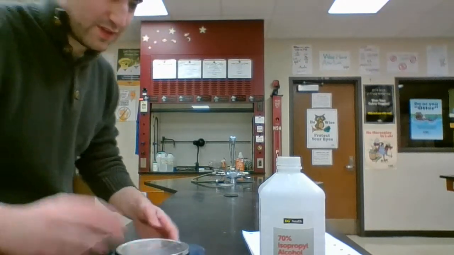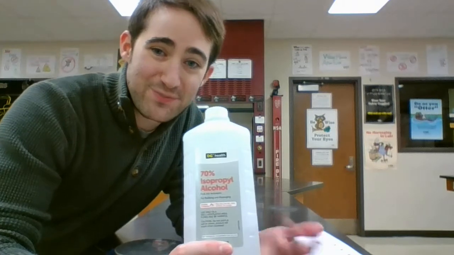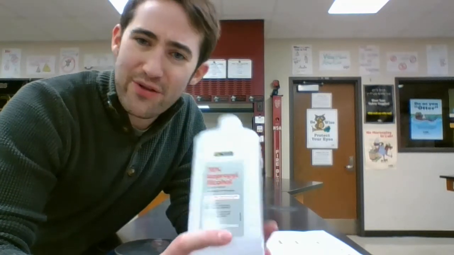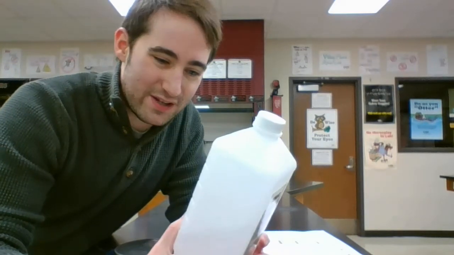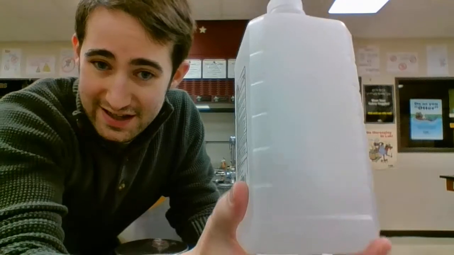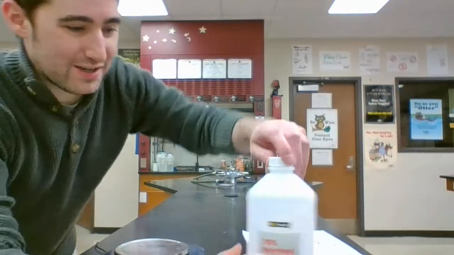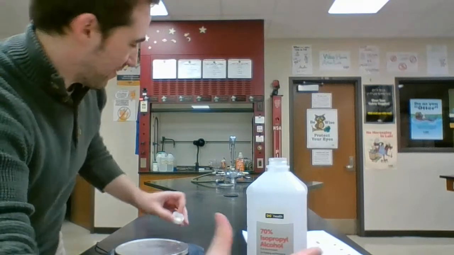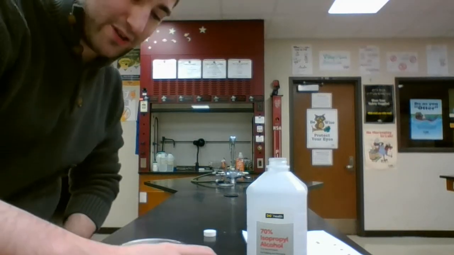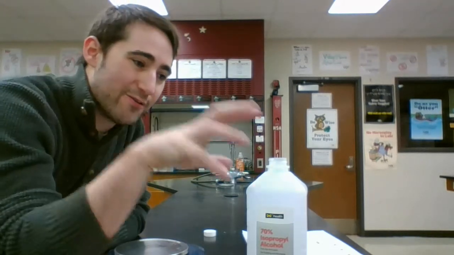What the 70% means is that 70% of this is isopropyl alcohol. That's a chemical. It's a pure substance. And the other 30% is water. Now, looking at it in here, it's not like I can pick apart the different parts of this mixture. I can pour some out into a beaker and show you. And I also want to figure out the density of this mixture.